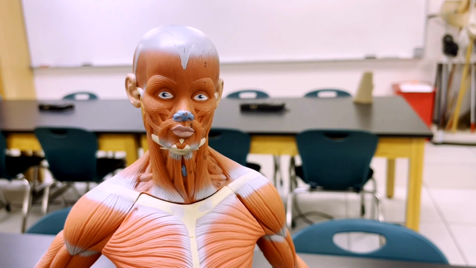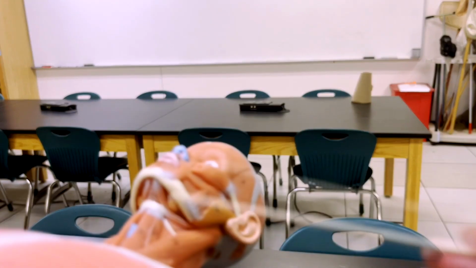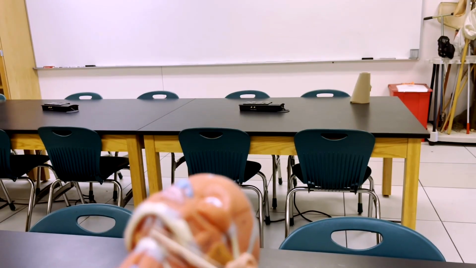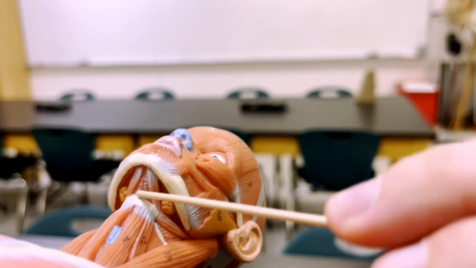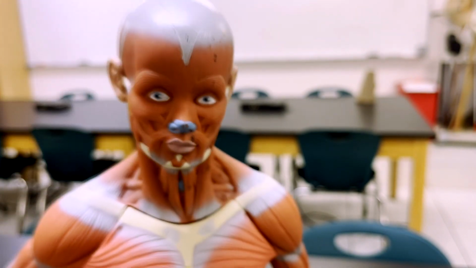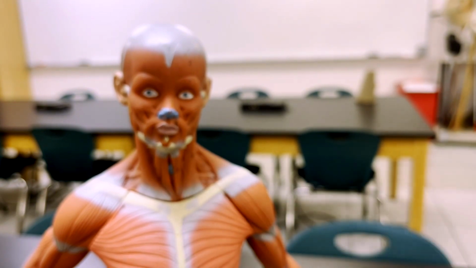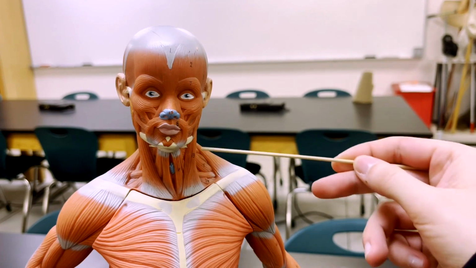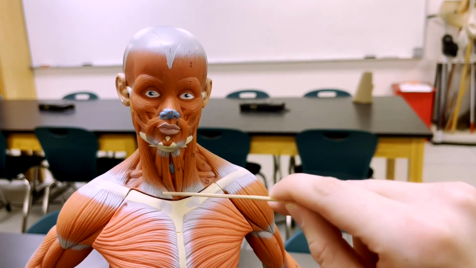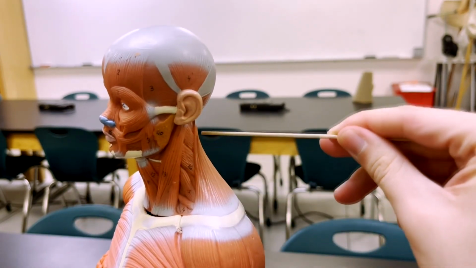Moving on from there, we can see our mylohyoid, which I'm going to pick right back up. Our mylohyoid is going to be this muscle right here that we can see right there. And then we're also going to look for our sternohyoid, which is going to be this muscle set right here. And we're also going to look for our sternocleidomastoid, which is going to be this muscle on either side. And then we're also going to look for our scalenes. And these are going to be our scalenes.